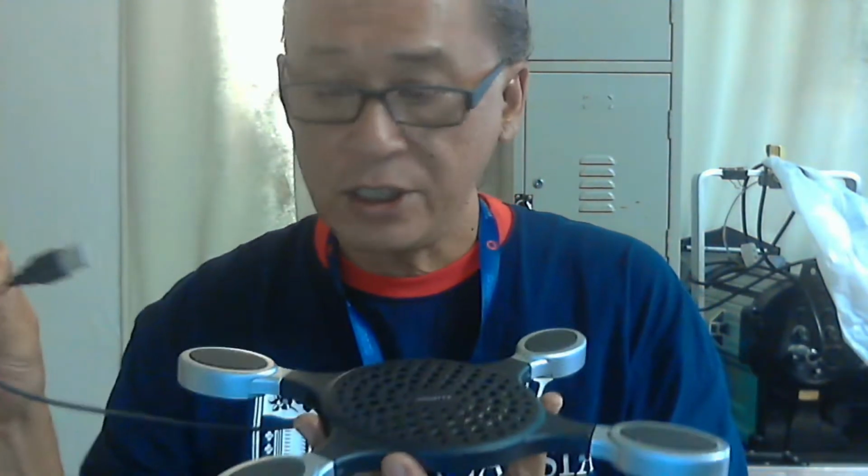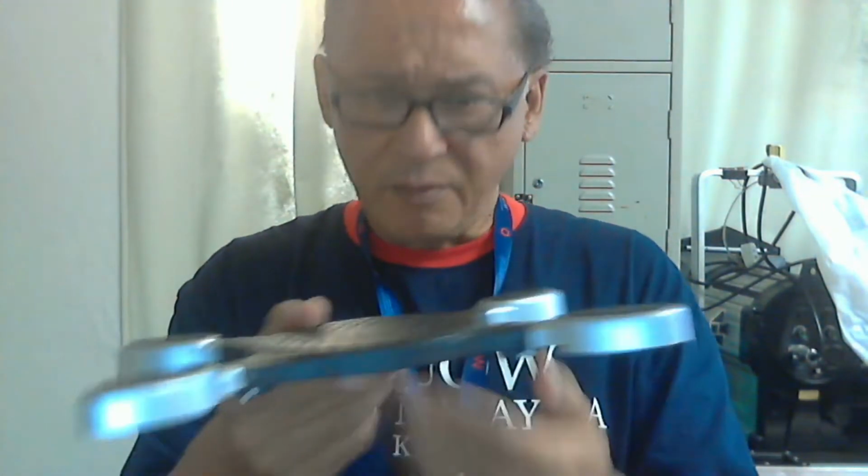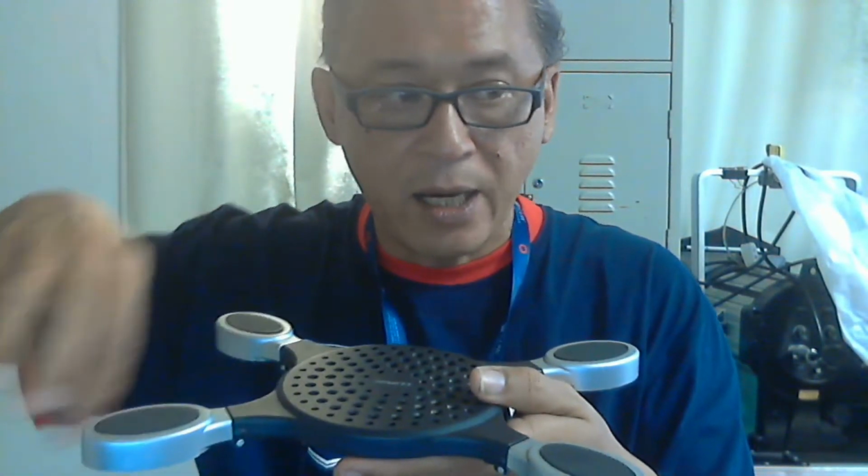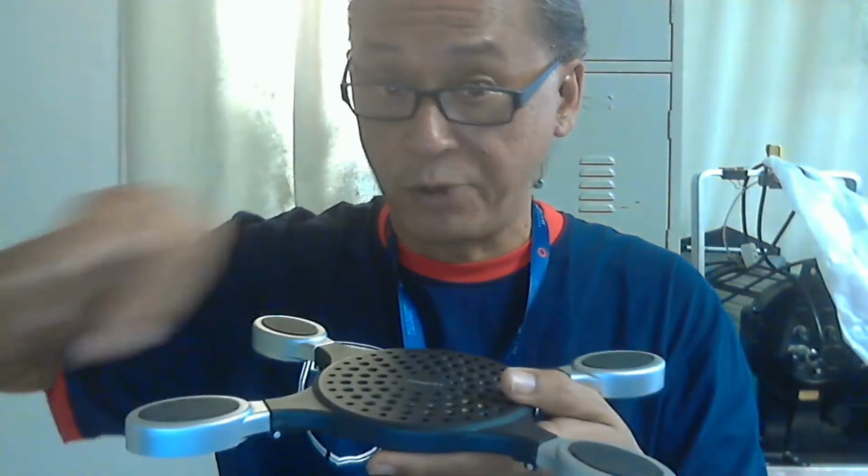Now, when you plug this into the USB port and you put your laptop on top of this, the fan will spin and suck the air away from underneath your laptop. Basically what is happening here is you're pulling the hot air away, replacing it with cooler air. This will cool your laptop down tremendously.